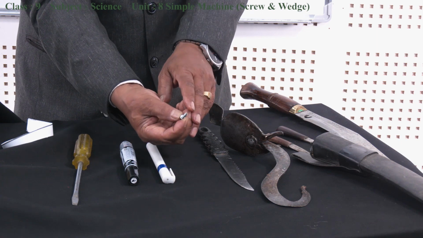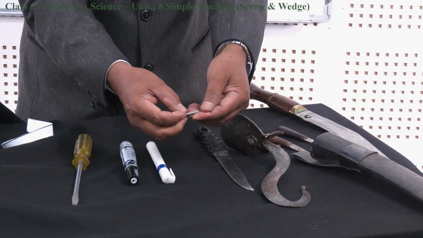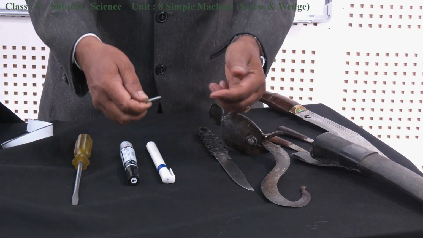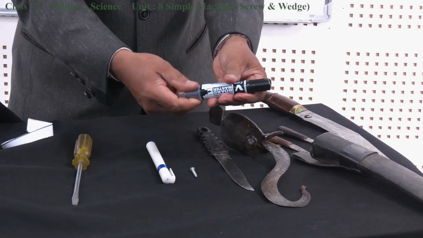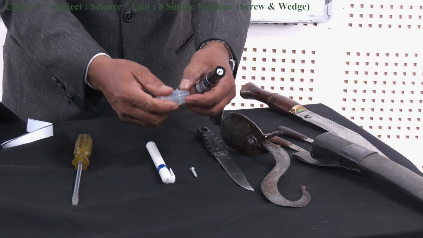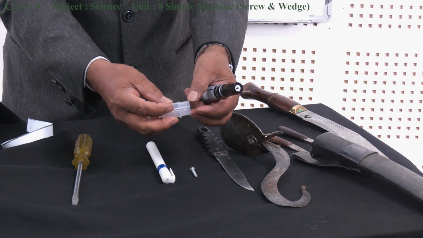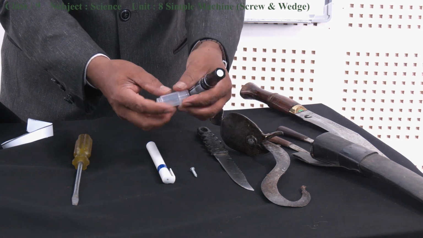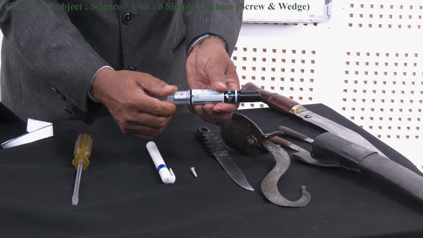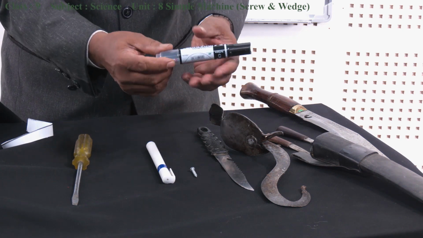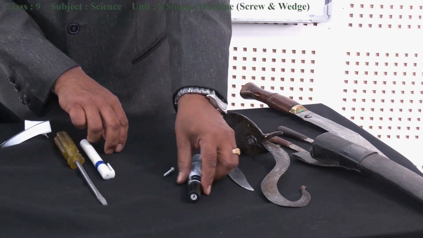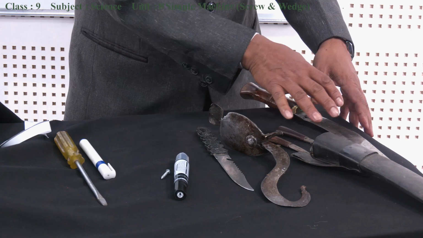But I want to show this also. This is a screw. This screw has thread on its surface, and it is used to connect two objects tightly together. And sometimes a screw is present in this pen also. Look at this. We have threads on the cylinder of this marker pen, and when we insert here and rotate it, then two objects come tightly in contact with each other. This way, so these two are what? Screws, and these are wedges.